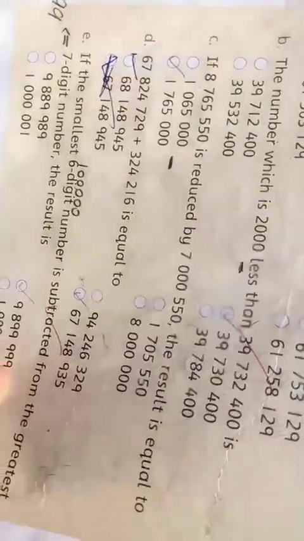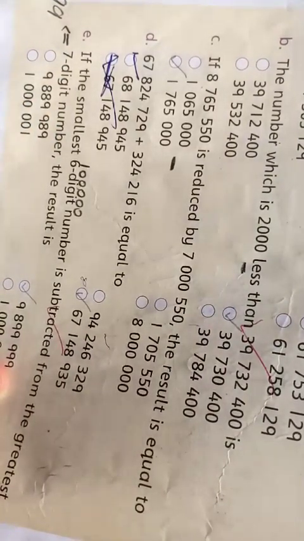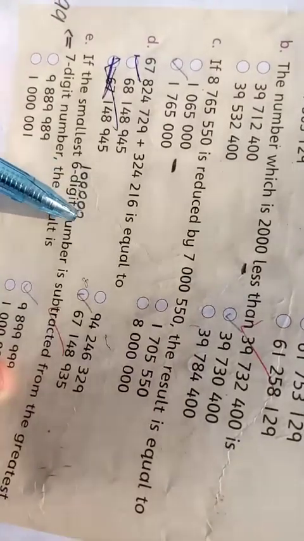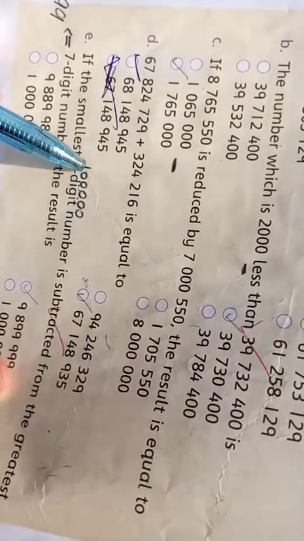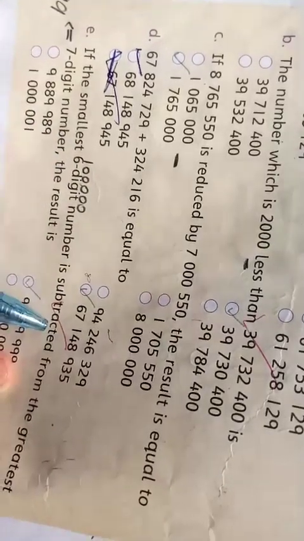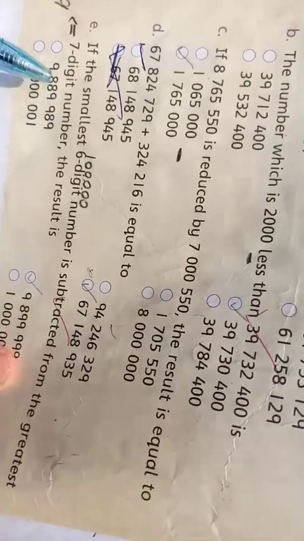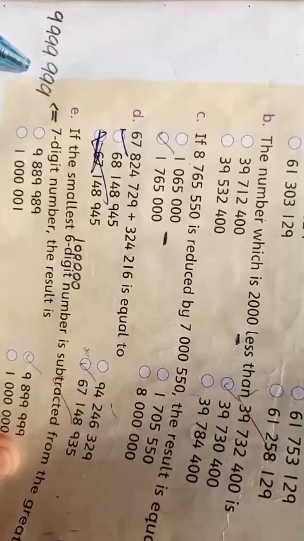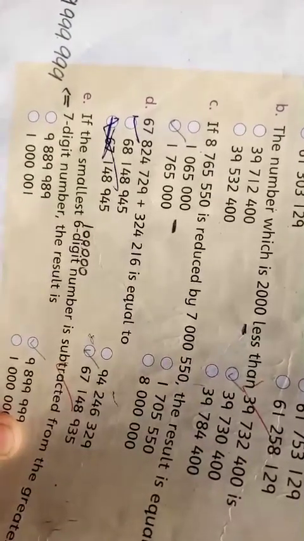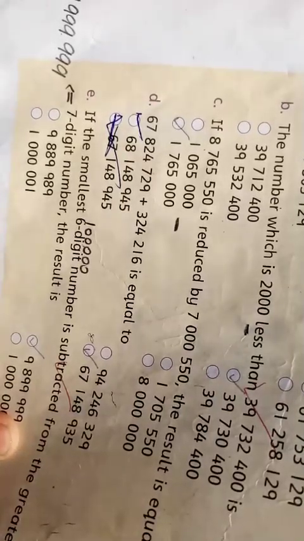Now the question is, if the smallest 6 digit, what is the smallest 6 digit? So this is the smallest 6 digit, 000001. This is the smallest 6 digit number and it is subtracted from the greatest 7 digit number. What is the greatest 7 digit number? This is 999999 and 9.